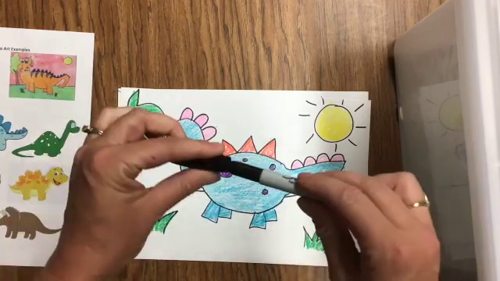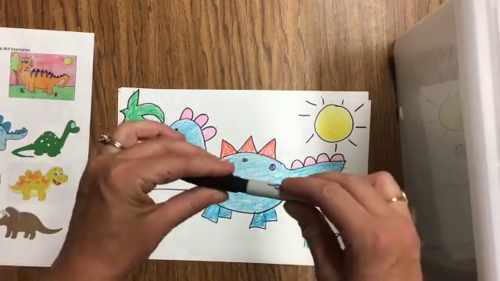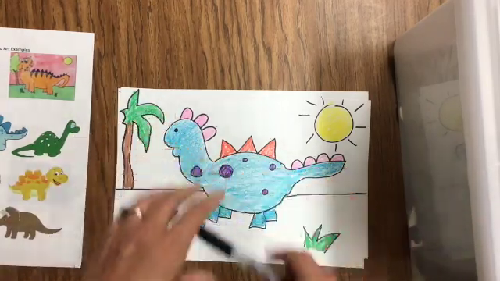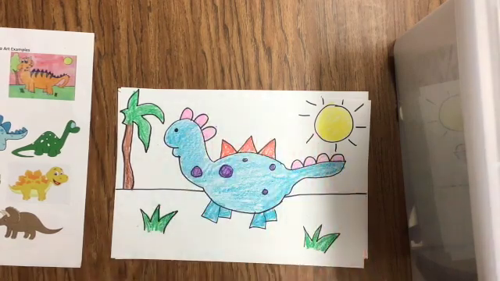Always make sure your lid is on your Sharpie tight when you're done with it so it does not dry out, and then put it back in the bucket where it goes.